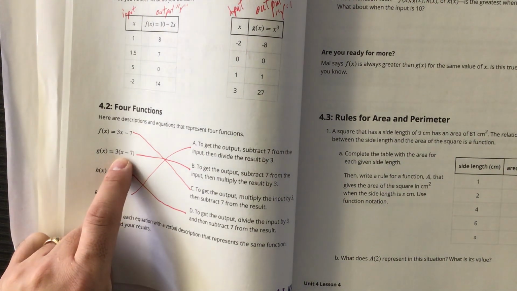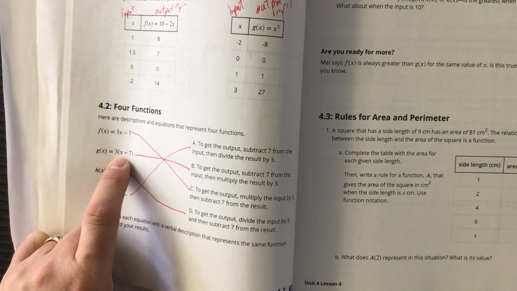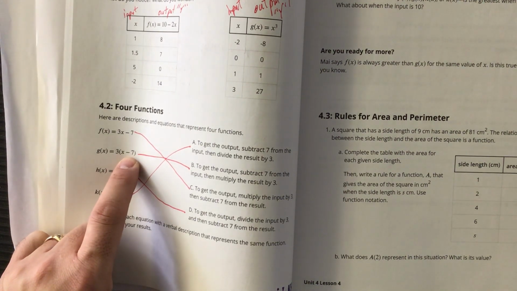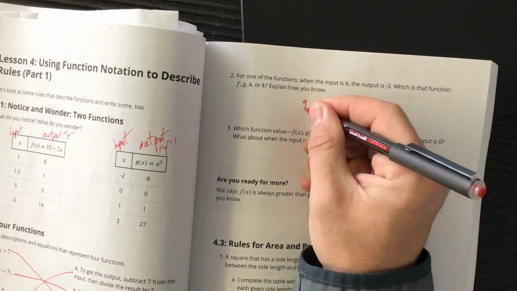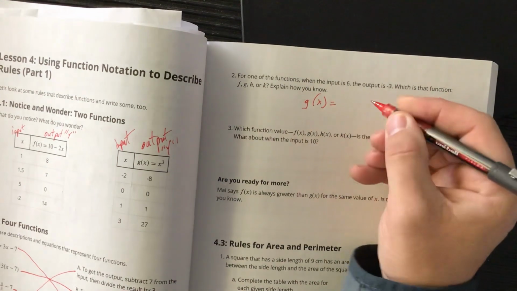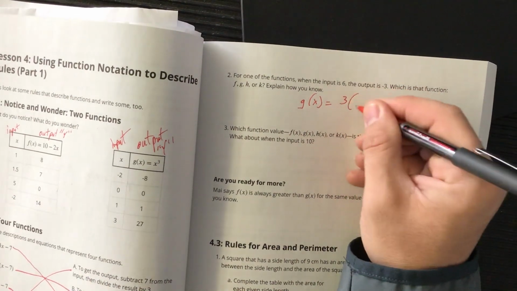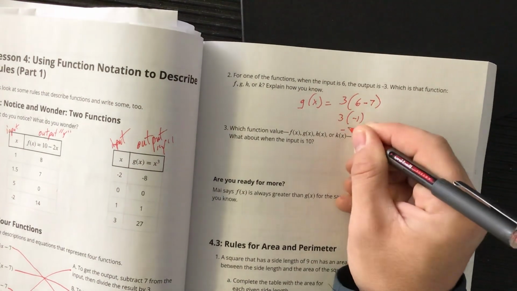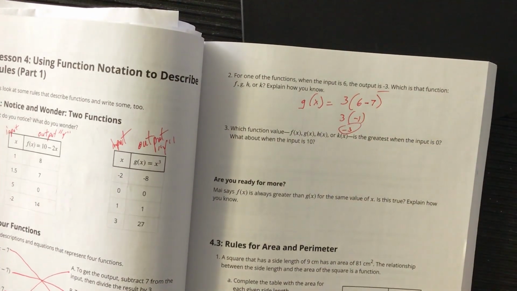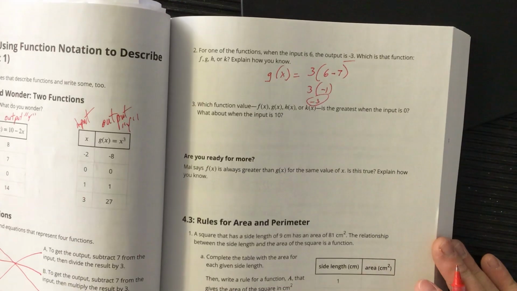Let's try this one. 6 goes in for x, remember. 6 minus 7 is -1, times 3 is -3. So your answer is G of x. If I plug in 6 for x and solve it, I get the output it was looking for, which is -3.